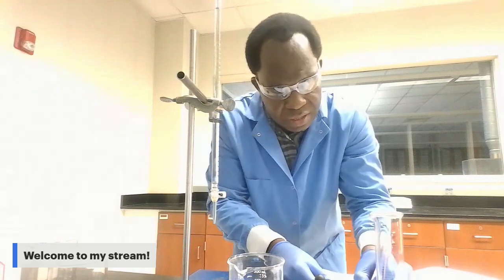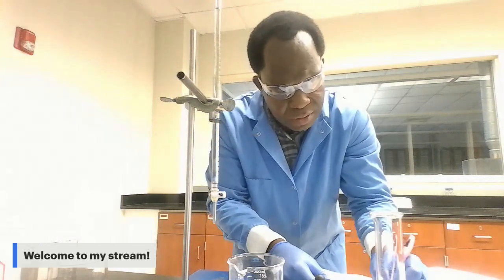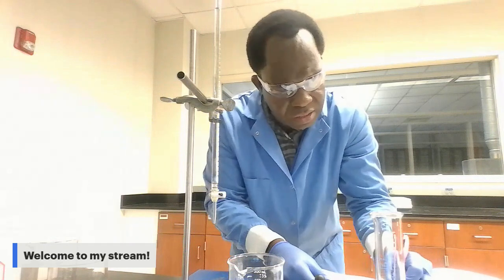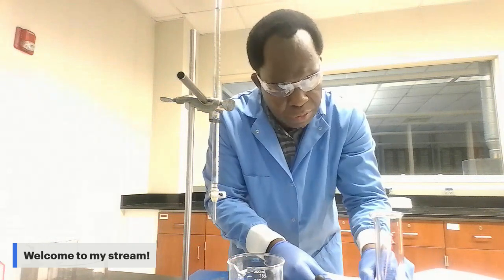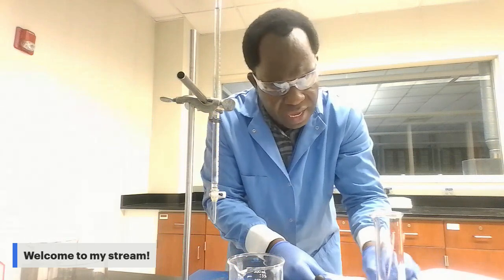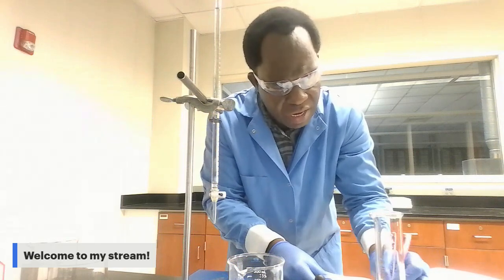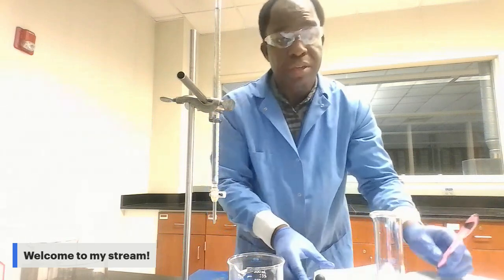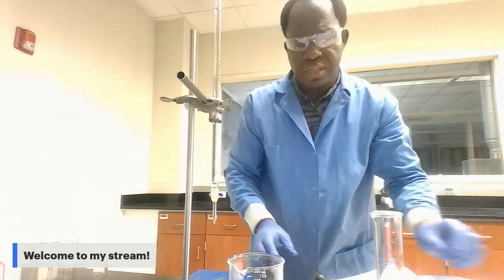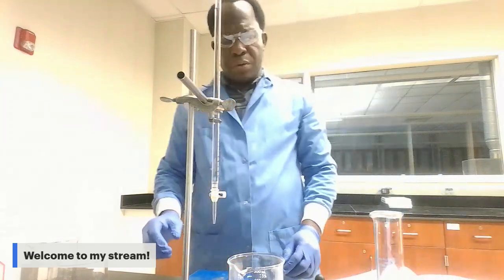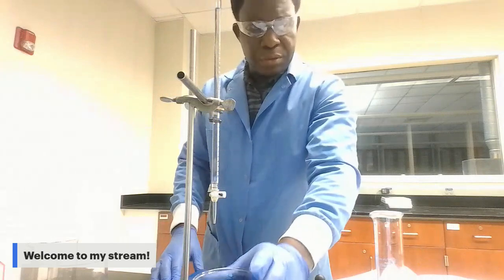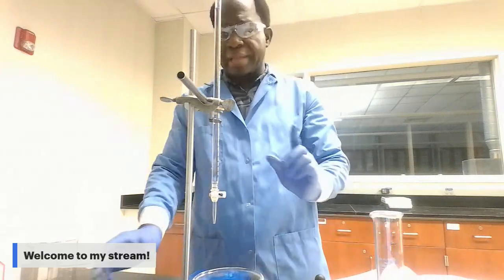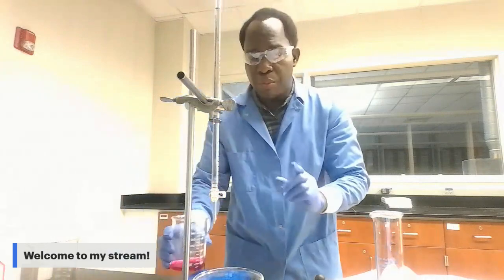So 15 milliliter minus 0 milliliter is equal to 15 milliliter. It means that I use a volume of HCl equal to 15 milliliter to titrate the CaOH2 solution at equivalence point.